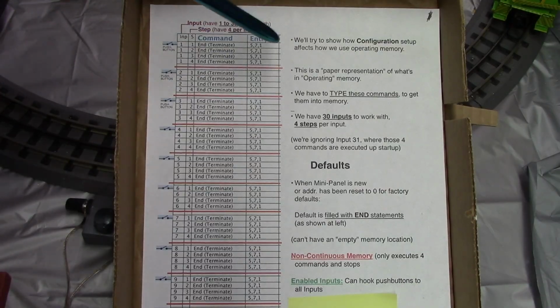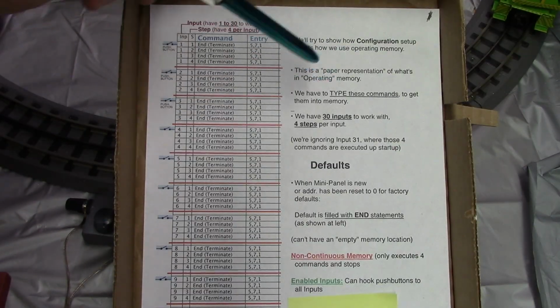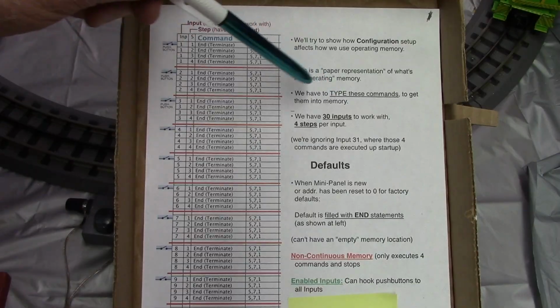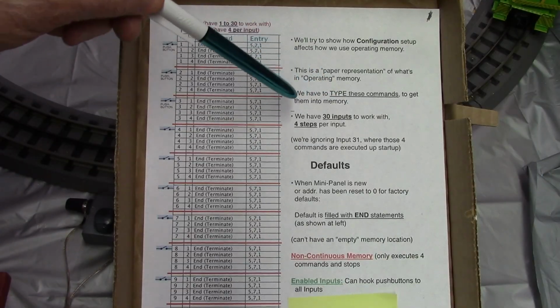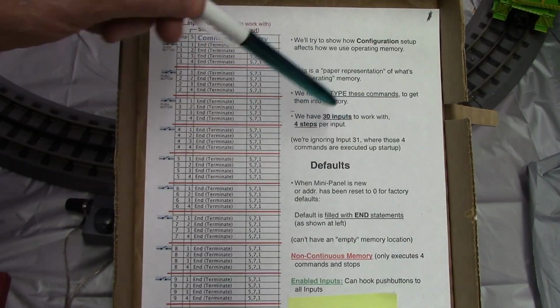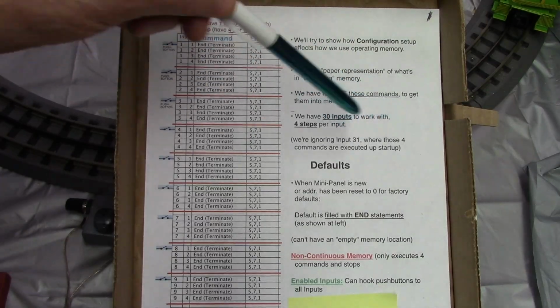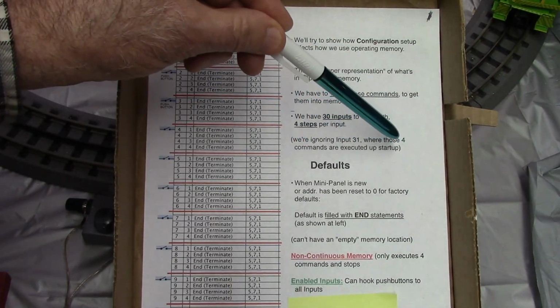And what we're seeing here is a paper representation of what's in the mini panel's operating memory. We have to actually type these commands to get them into memory. And as mentioned, we have 30 inputs to work with, 4 steps per input. And we're ignoring input 31, where those 4 commands are executed upon startup.